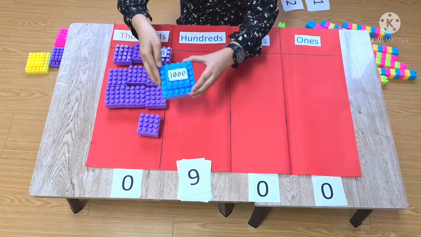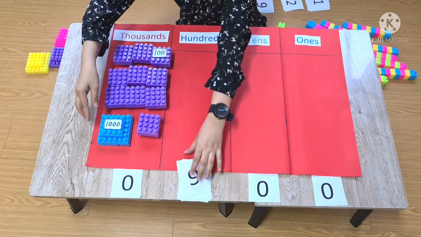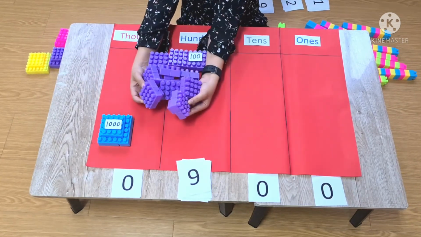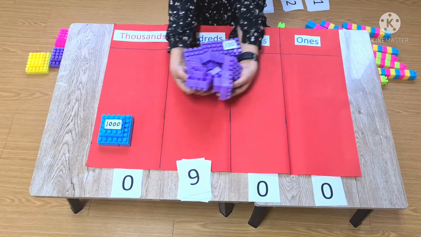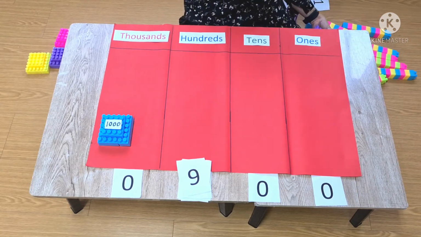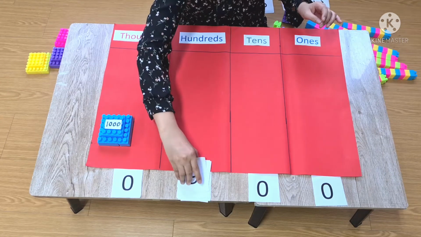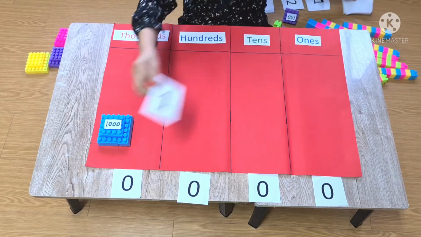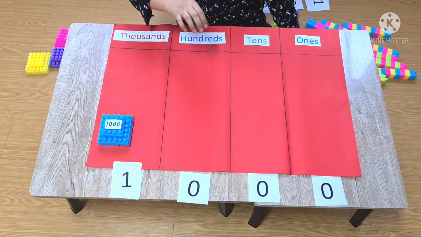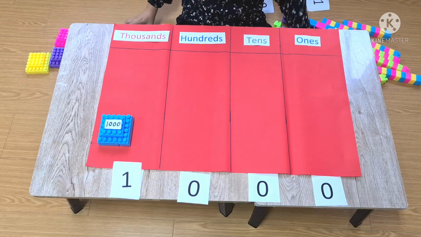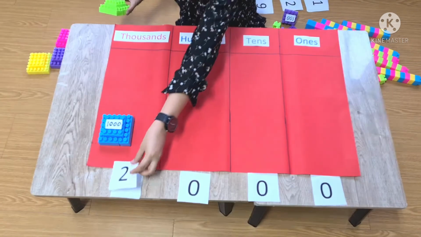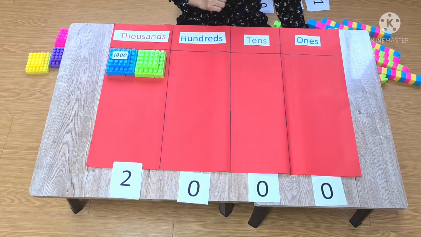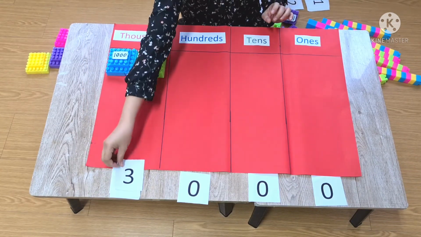And now we will use this blue piece of block to represent 1000 pieces of cubes instead of all these blocks. So let's move them away now. So now this block represents 1000 blocks. So that means when we keep number 1 in the 1000s place, now we have 1000 cubes with us. When we put number 2 in the thousands place, that means we have 2,000 blocks with us.